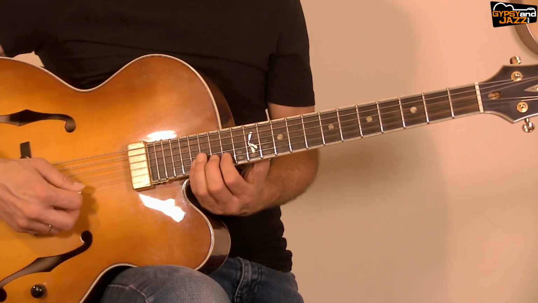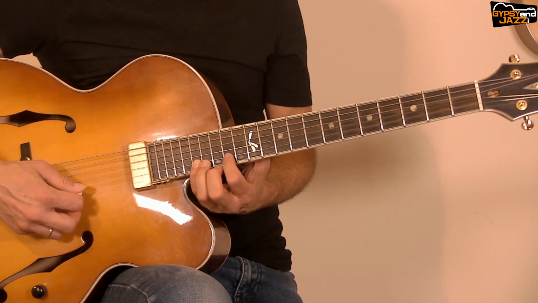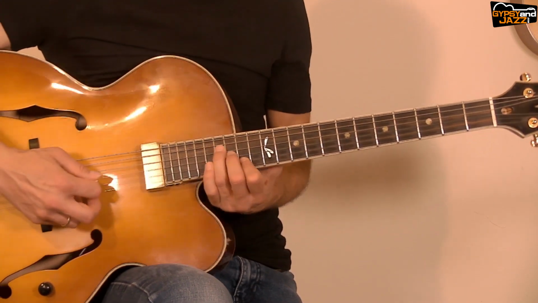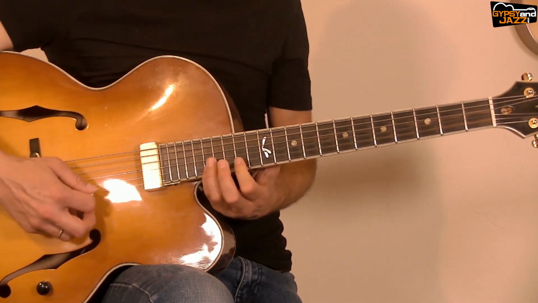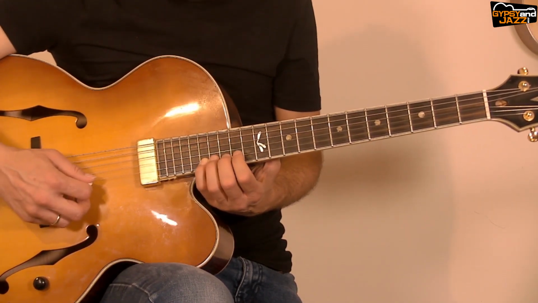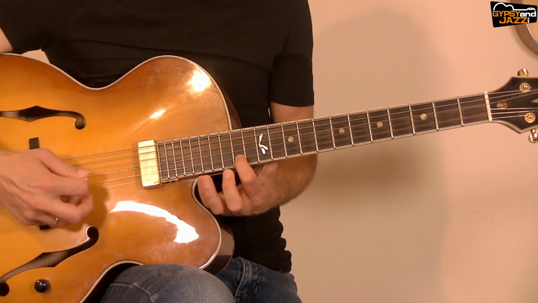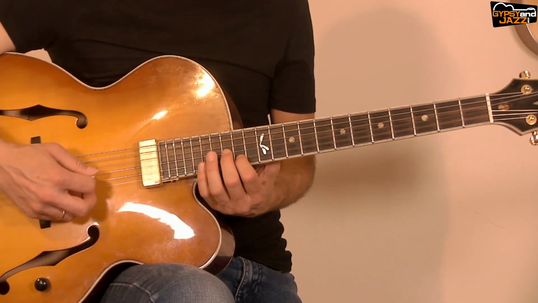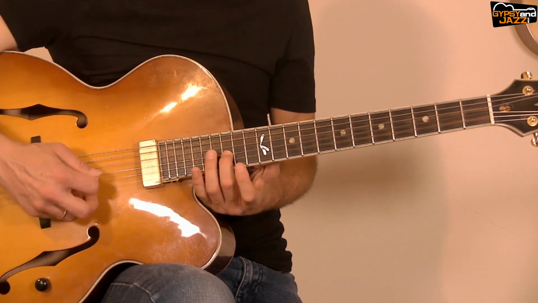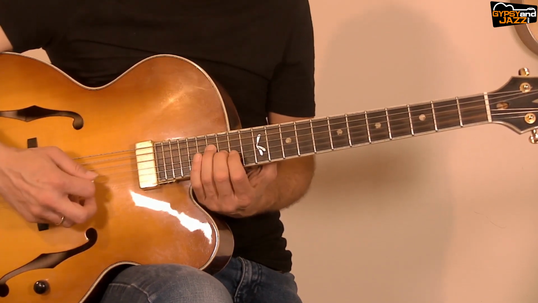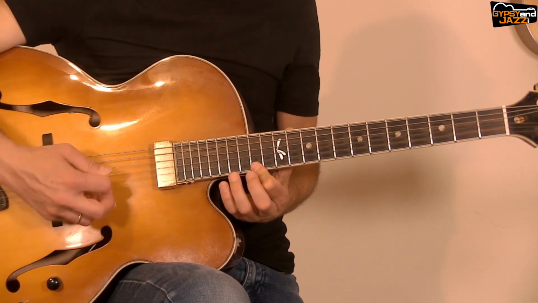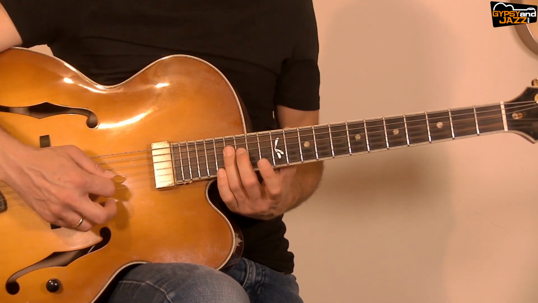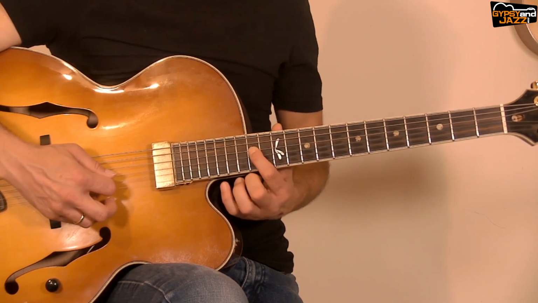And now descending F sharp 7 arpeggio. On the 2nd string you have here the 7, on the 17th fret, 14th fret on the 2nd string, and 15, 16 on the 3rd and 17 on the 3rd and 4th string. And descending to the 7.